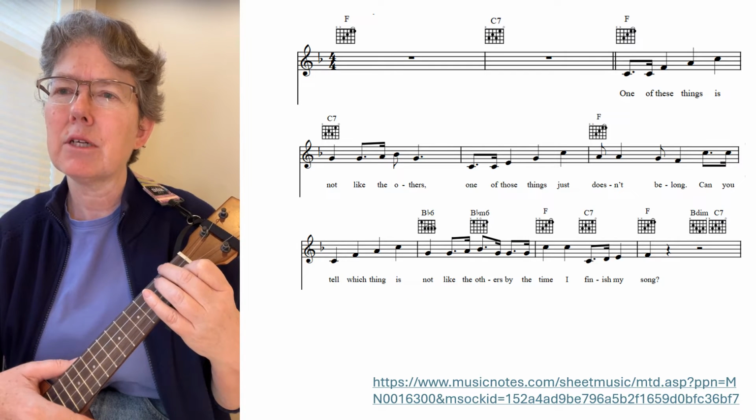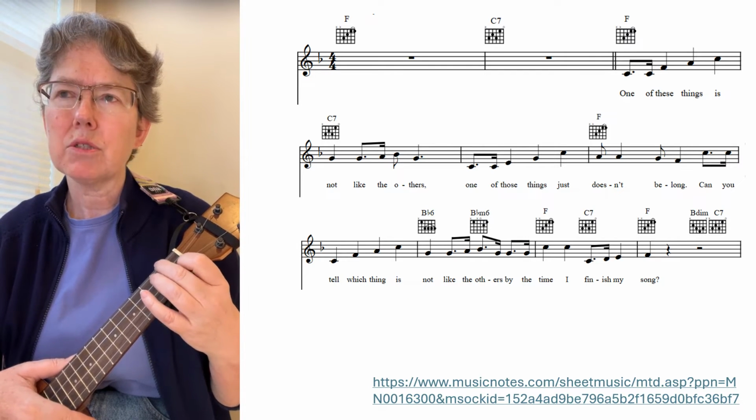That shift doesn't feel great to me. But let's go ahead and play the whole thing through just to kind of get the sense of the whole thing.